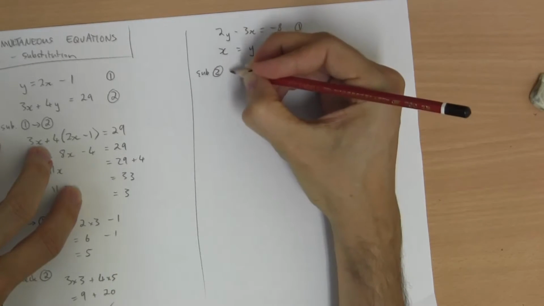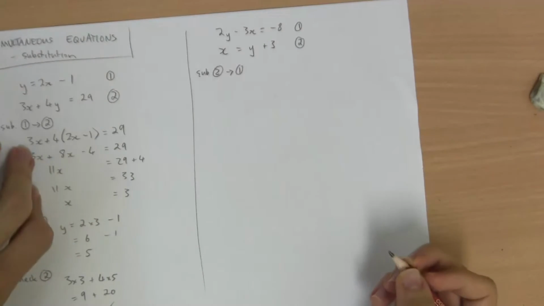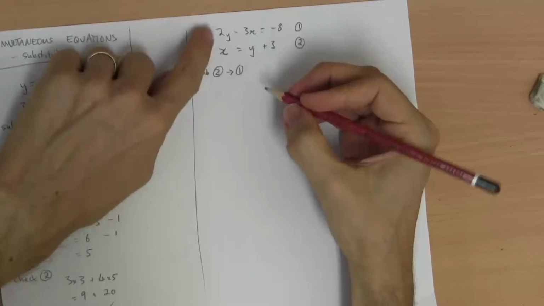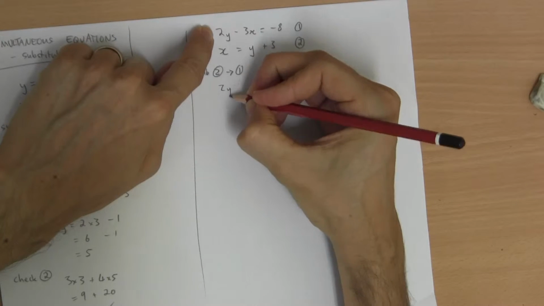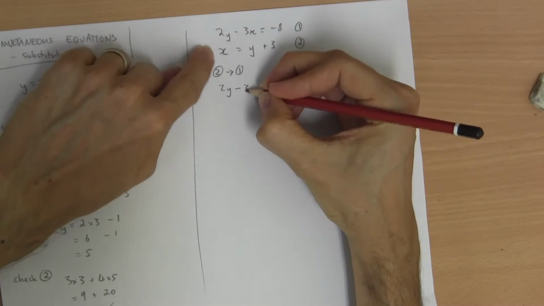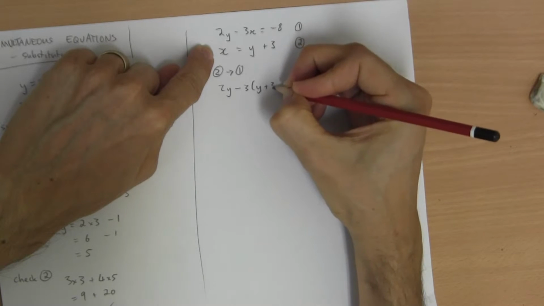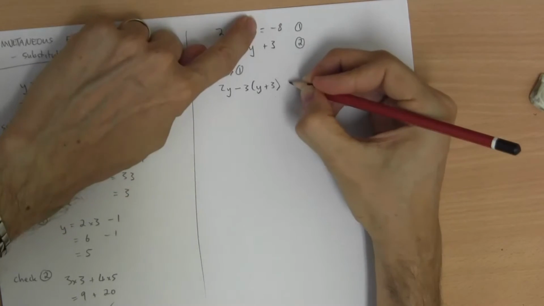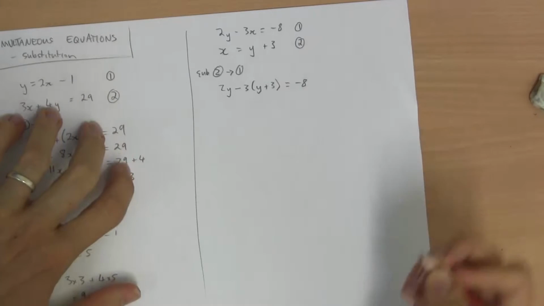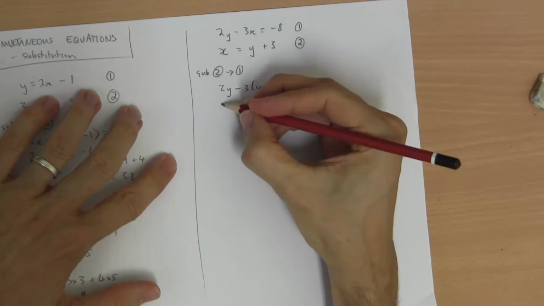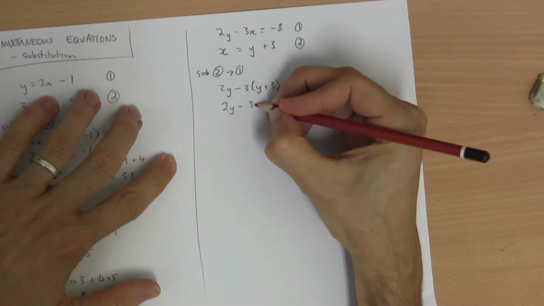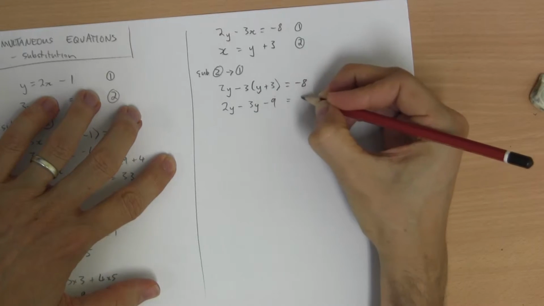Substitute equation 2 into equation 1. So wherever I see x, I'm going to write this. 2y minus 3(y plus 3), don't forget the brackets, equals negative 8. Now solve the equation. Expand the brackets. 2y minus 3y minus 9 equals negative 8.